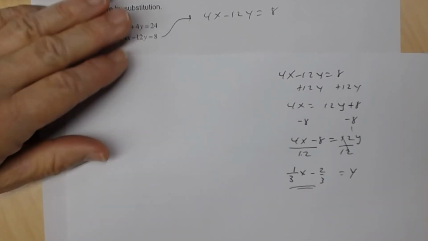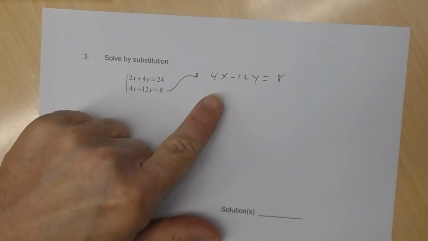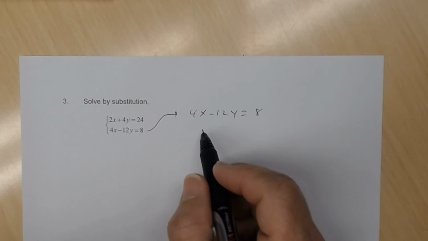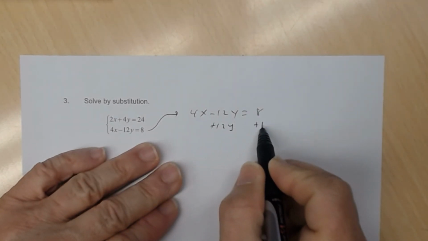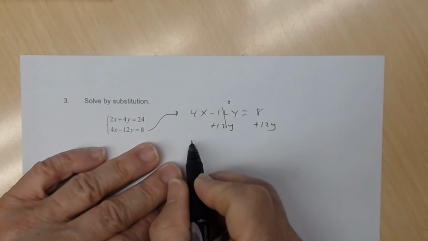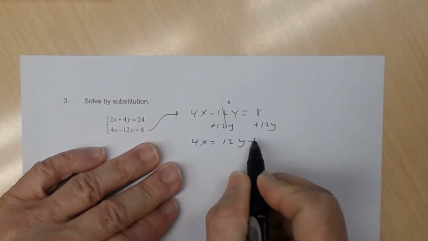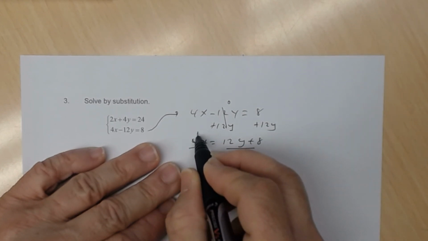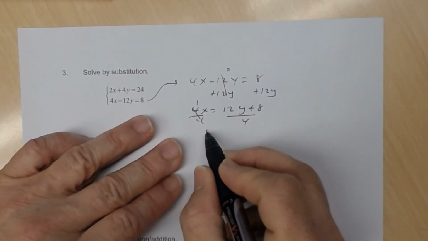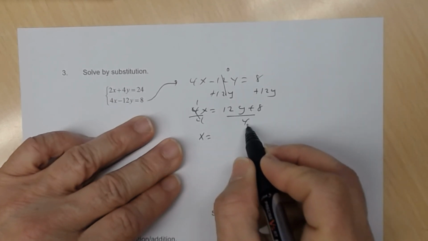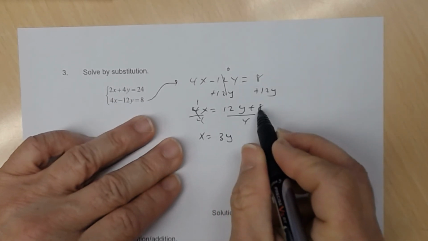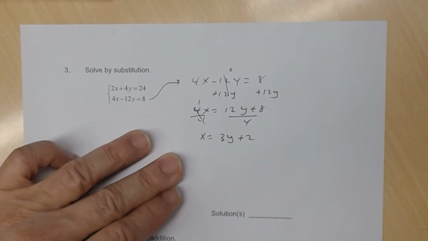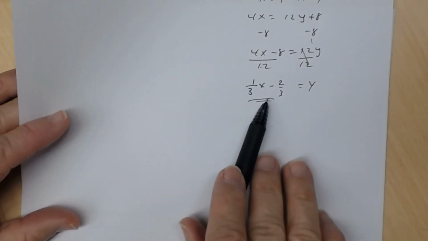So what I would have done then instead is, instead of solving for y, solve for x, because notice what happens when you solve for x. So I'm going to add 12y to both sides, and combine like terms, I get 4x equals 12y plus 8. Dividing both sides by 4, notice how much easier this becomes. x equals 12 divided by 4 is 3, so I get 3y, 8 divided by 4 is 2. So this is what I get, and notice this expression looks a lot simpler than this one.